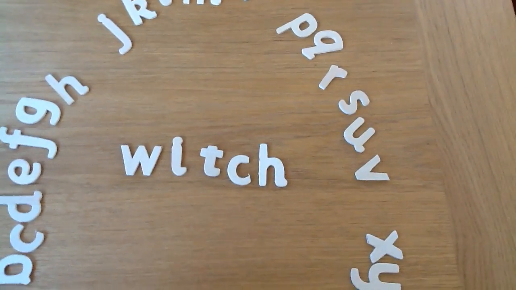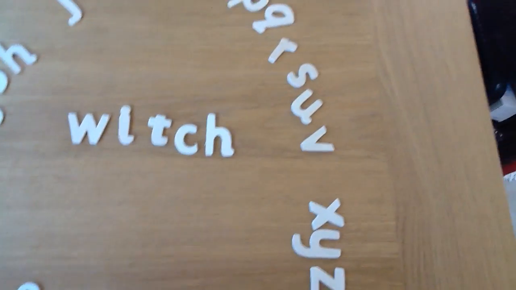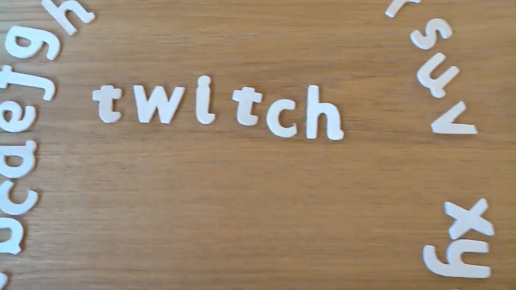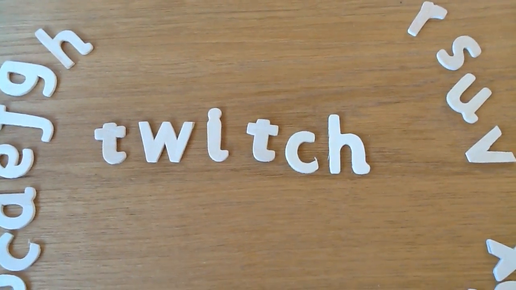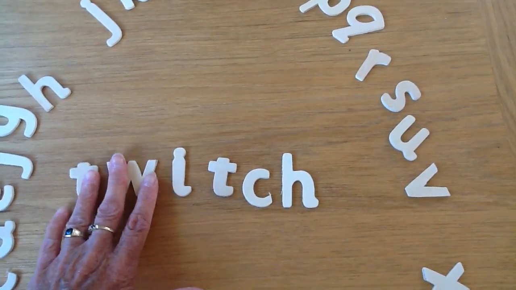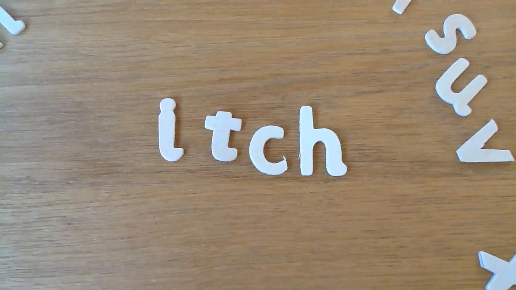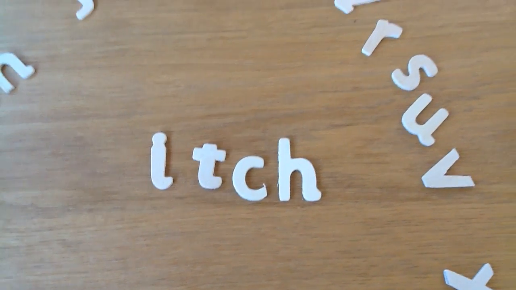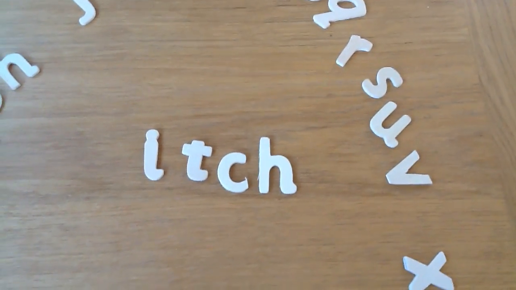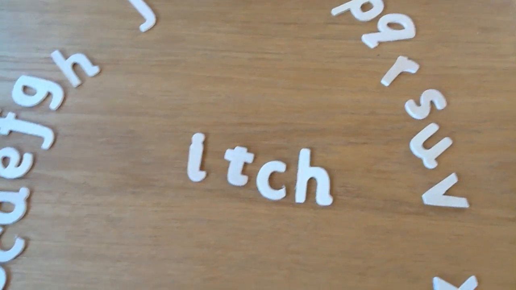And I'm just going to put one of my other children, TM, he told me that if you put a T in front, the witch had a twitch. He took the tw away, and she also had an itch. So see how you can have fun word building. Make a list of the words we've used today, and then could you put them in a sentence?